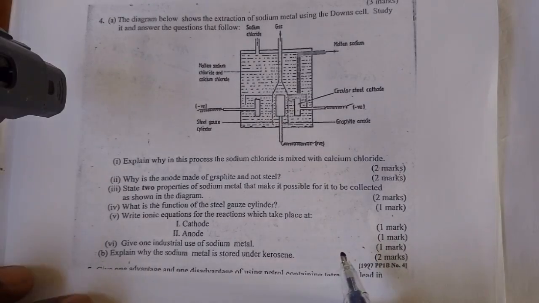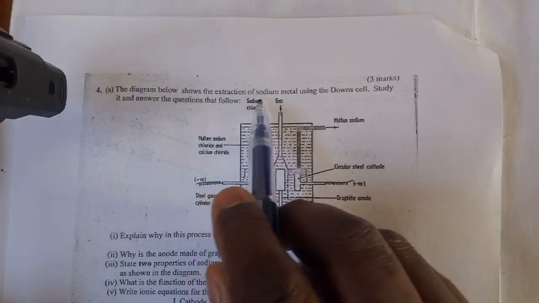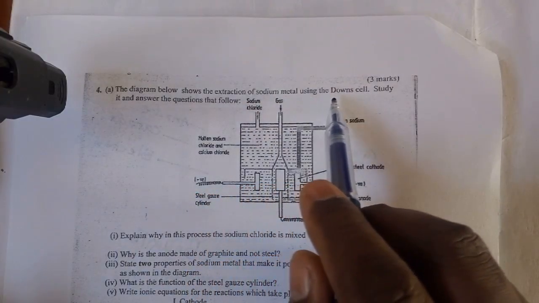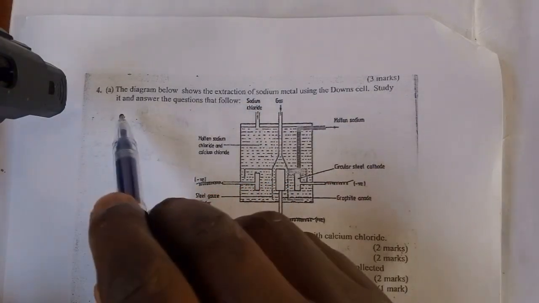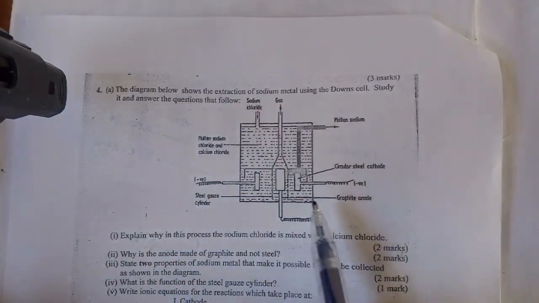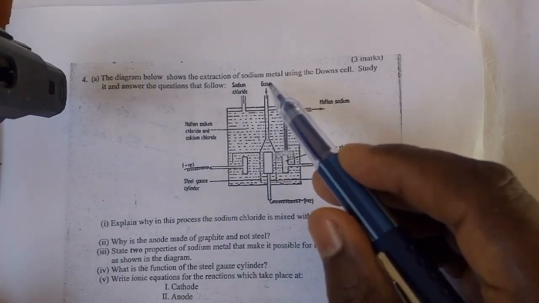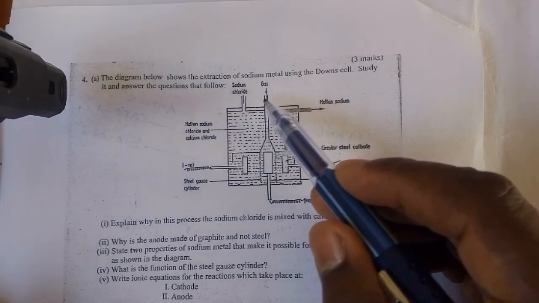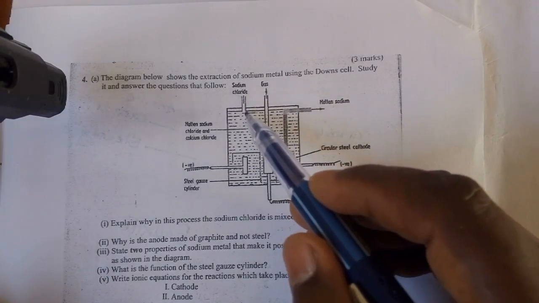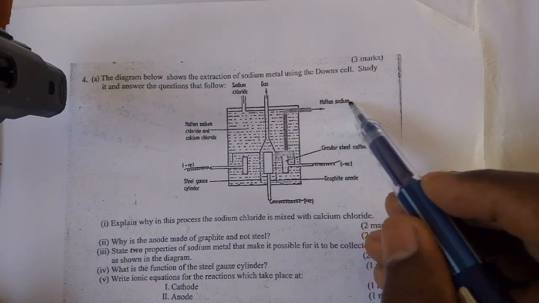Question 2. The diagram below shows extraction of sodium metal using Downs cell. Study it and answer the questions that follow. So this is the diagram. We need to study the diagram. There is a gas coming out here. There's sodium chloride electrolyte coming in here. Molten sodium is coming out here.